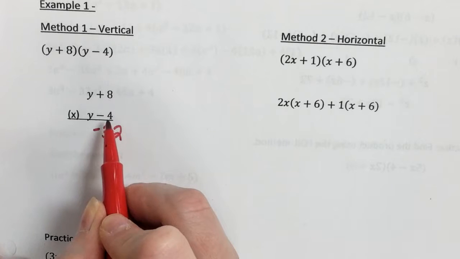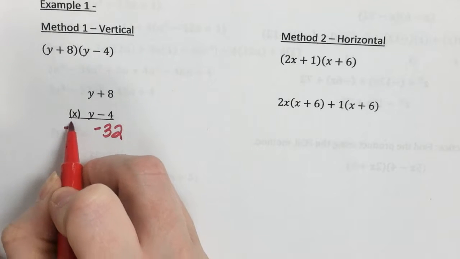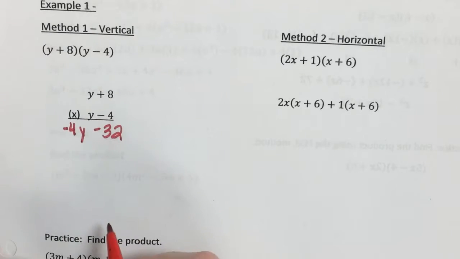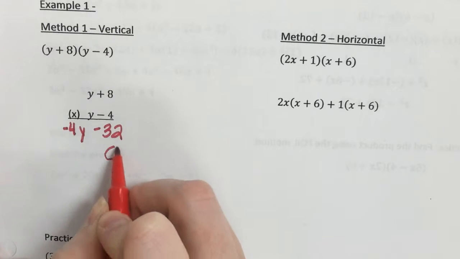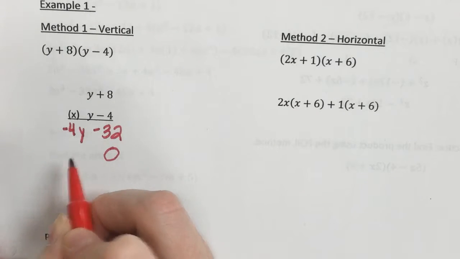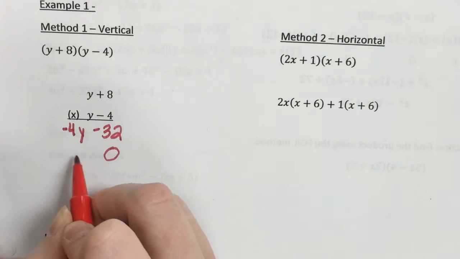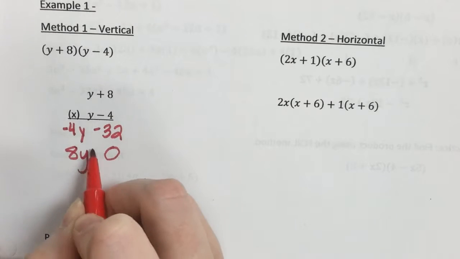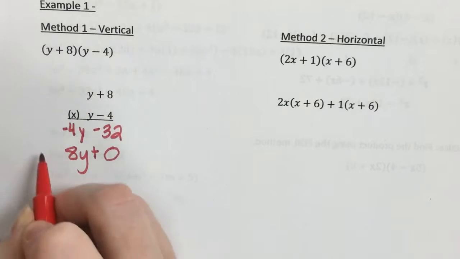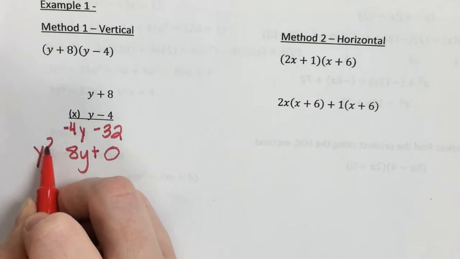Then I have negative 4 times y. That's going to be negative 4y. Okay, so either put a 0 here or leave it blank. Then I have y times 8, 8y, y times y. It's y squared.